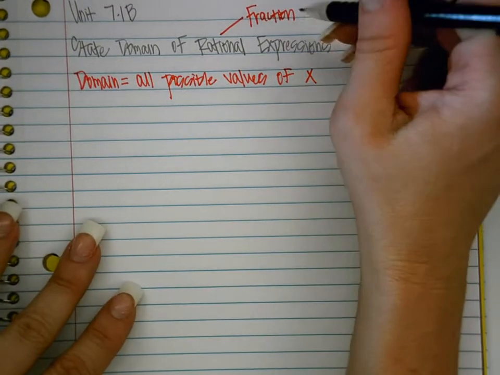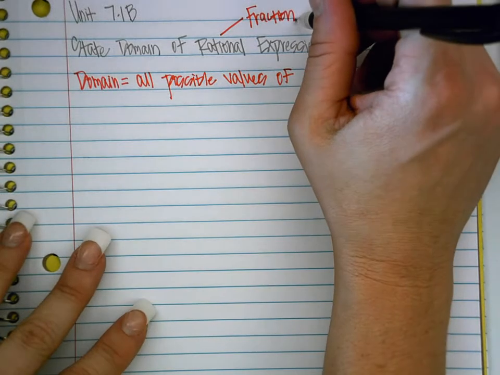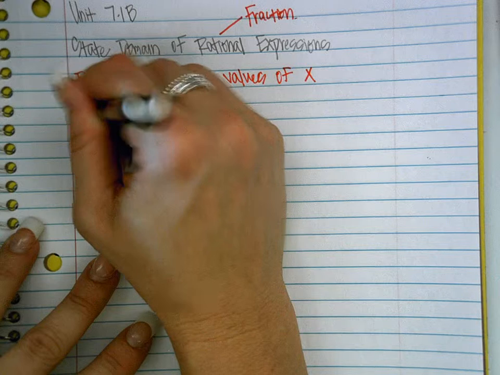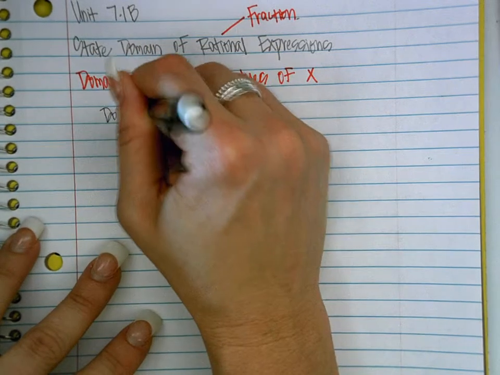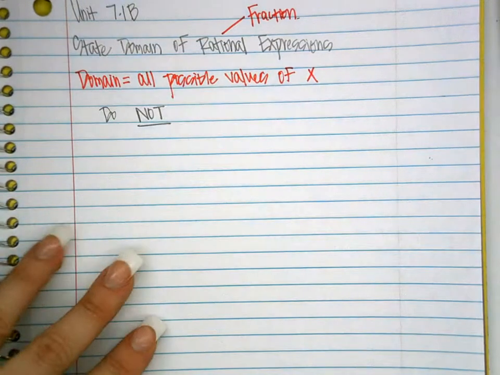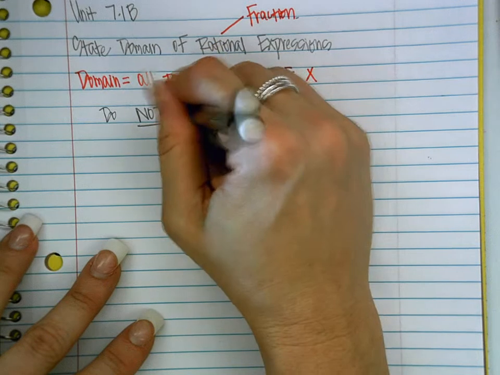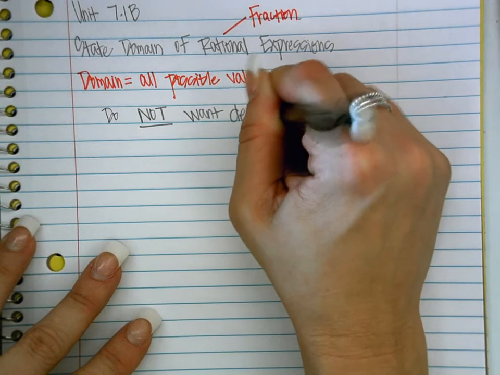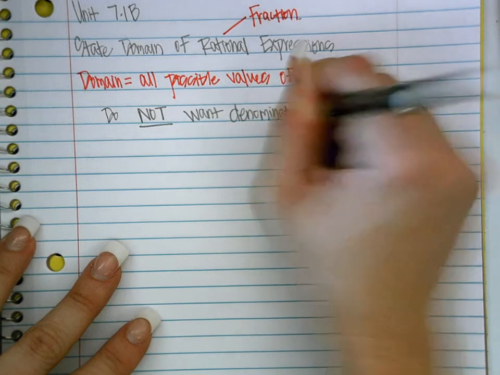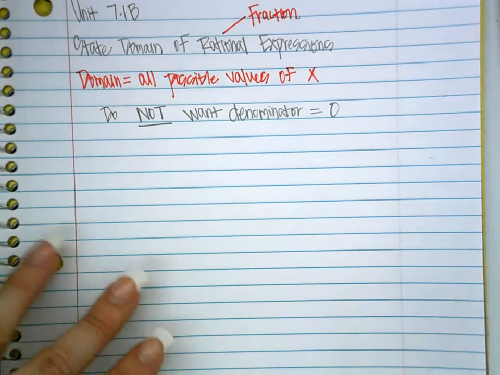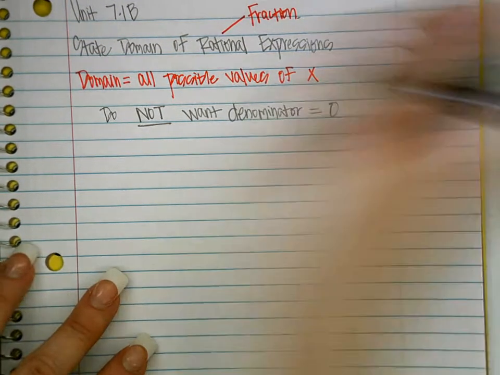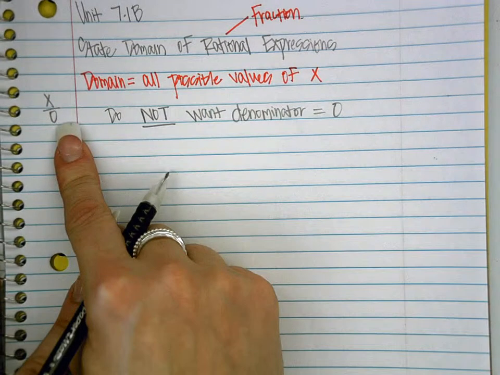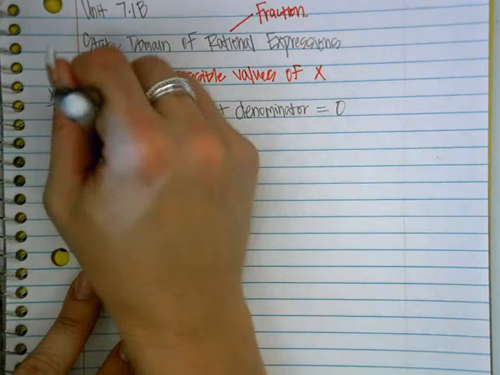Since we're dealing with fractions, what do we not want in a fraction? You do not want the denominator to equal 0, because if you have anything over 0, it becomes undefined.